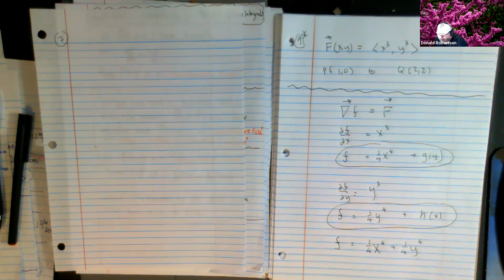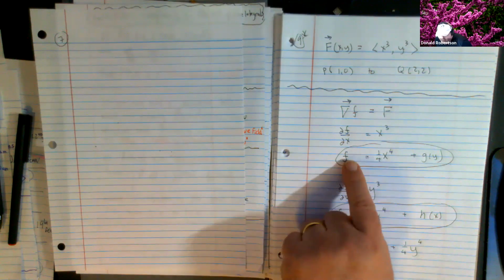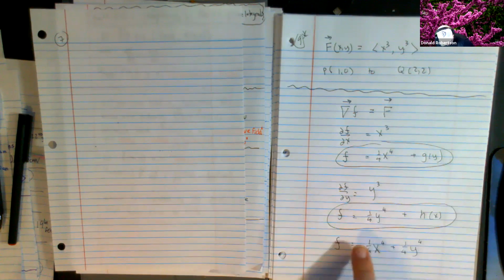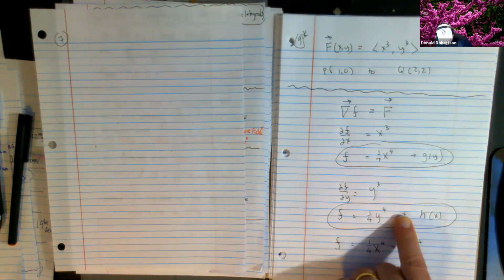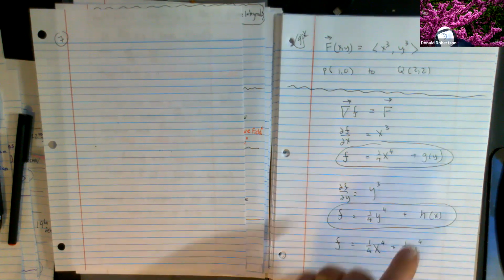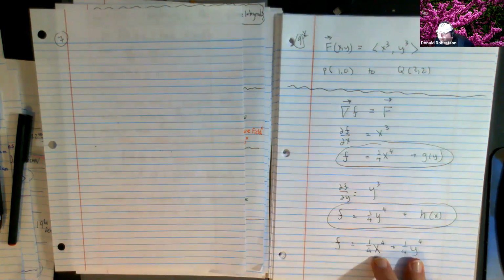Does that make sense? You know it's a quarter x to the 4 plus some function of y. You know it's 1/4 y to the 4 plus some function of x. Well, the only situation where both these can be true is in this situation.